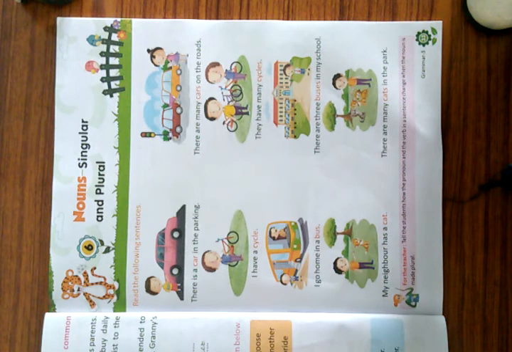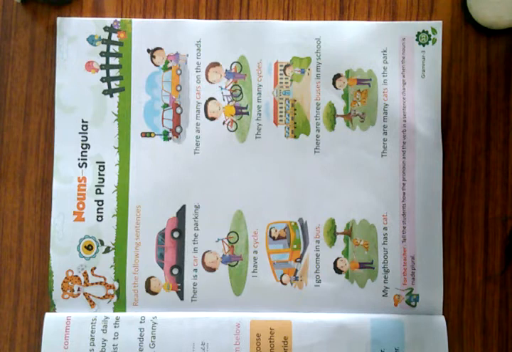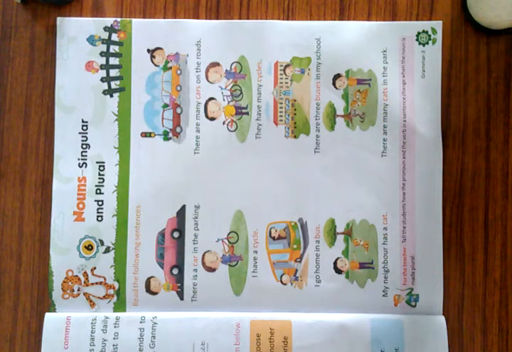I go home in a bus. Similarly, you can see that bus, and there are 3 buses. Buses means more than one, that is the reason those are called plural nouns. My neighbor has a cat, and that cat means only one cat. He has one cat. But there are many cats in the park. That means there are many cats, not only one, but more than one. The first one will be singular, cat, but cats will come under plural nouns, or plural number.